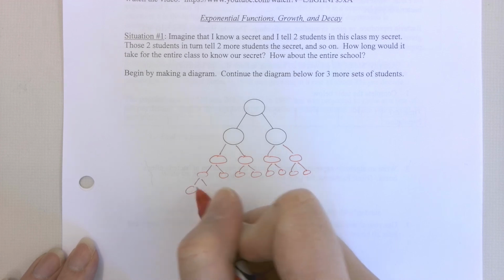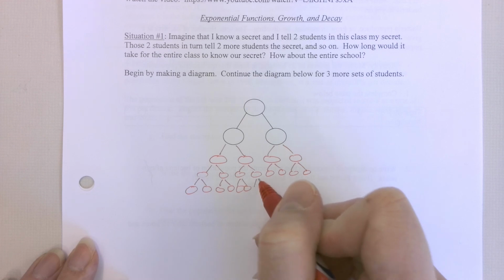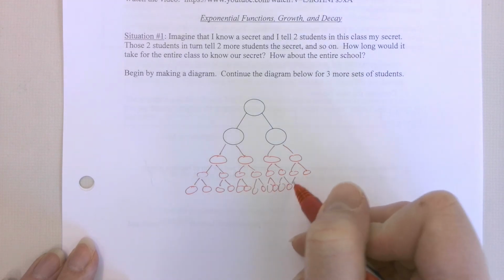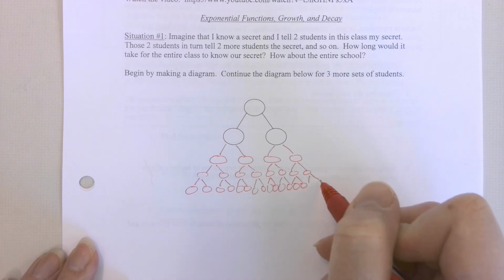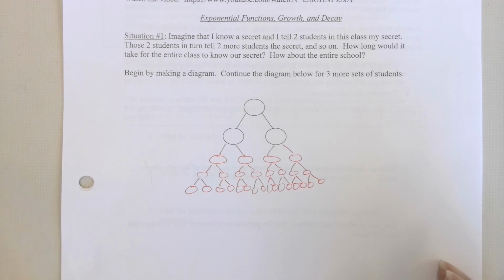And then we would keep showing that these students now each tell 2 more. And I am definitely running out of room. And if we're being realistic, I think that people would be telling more than 2 people this. And if we're talking about social media, this is how things go viral, because all you have to do is click a button, and it's not just 2 people that see it, it is everyone that you're friends with or anyone that's following you. So we can see how quickly rumors get started, secrets get told, information is passed.